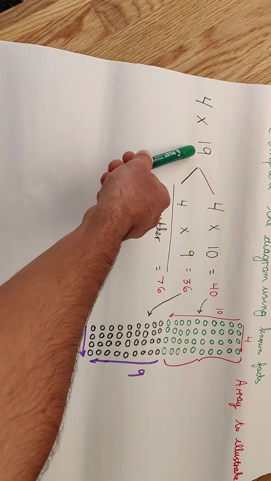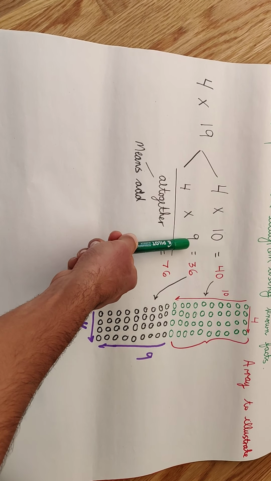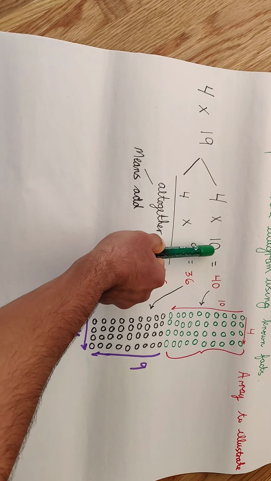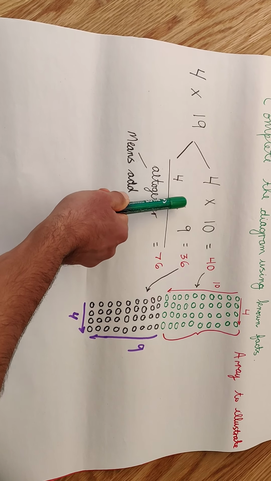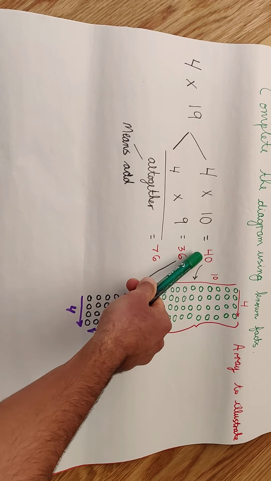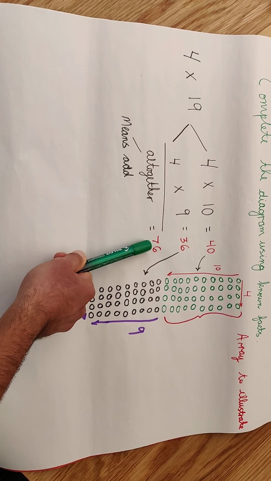So again, I broke up my 19, or distributed it, into 10 and 9, and I multiplied my 4 times the 10, and also 4 times 9, and then I added those two products together to get my final answer.